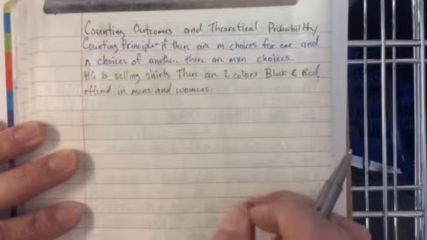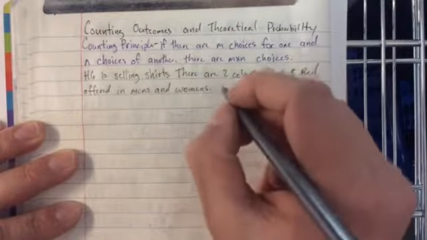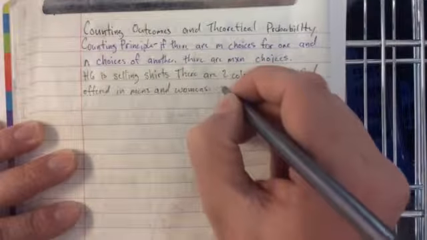There are two colors, black and red, offered in men's and women's, short and long sleeve.